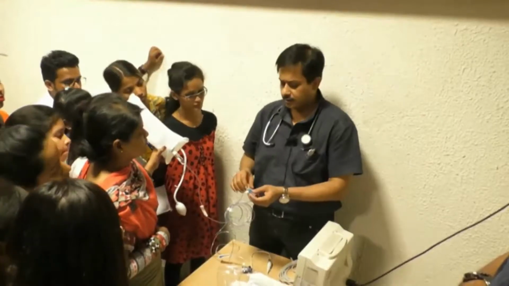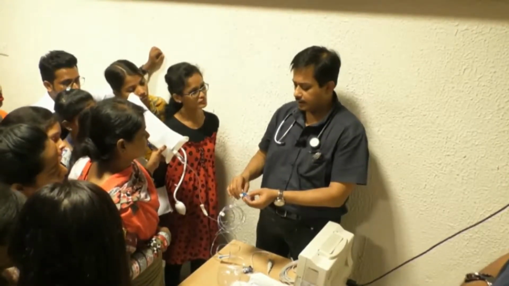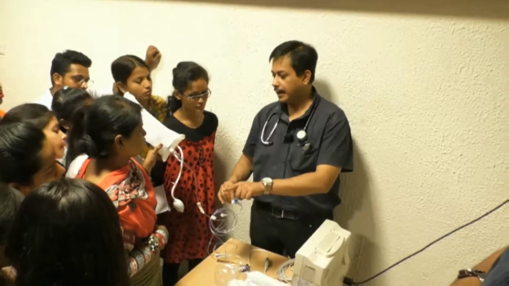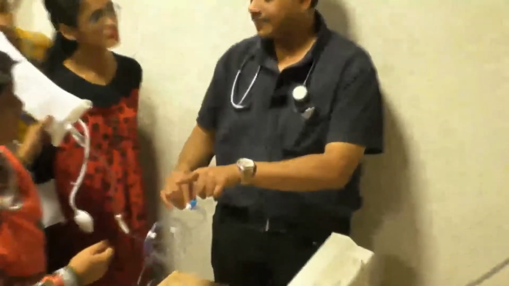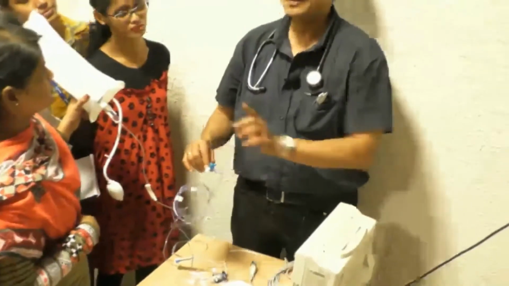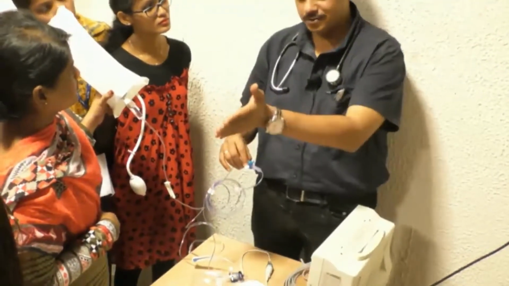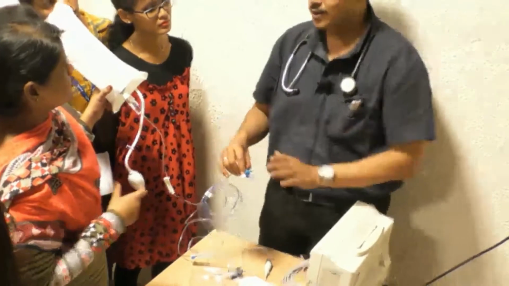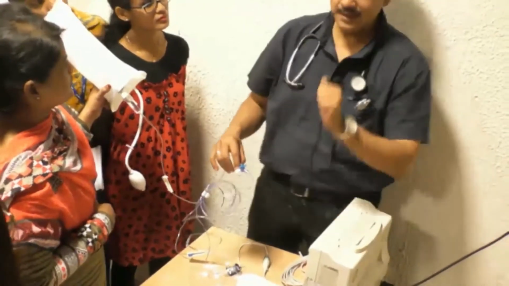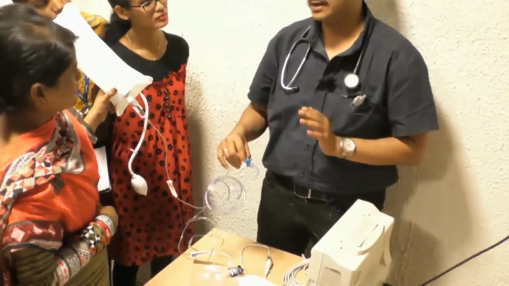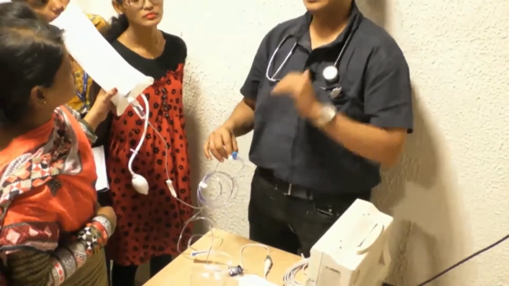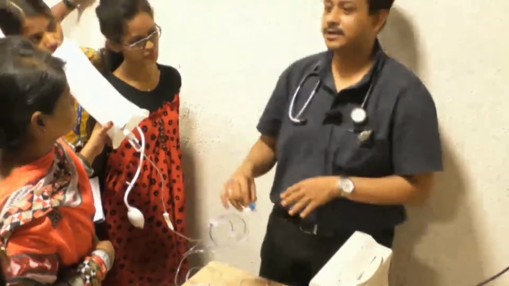Of infection. So after I have zeroed it, how do I zero it? I open it to the atmosphere. Why am I doing it? Because of the effect of atmospheric pressure, considering the atmospheric pressure and any other hydrostatic effect.